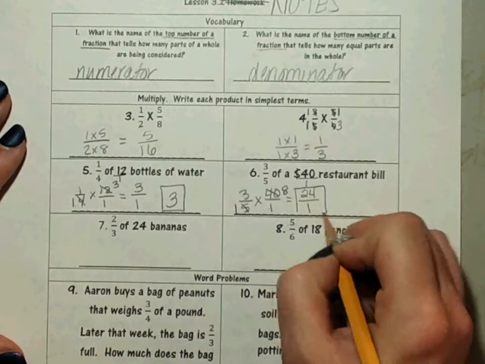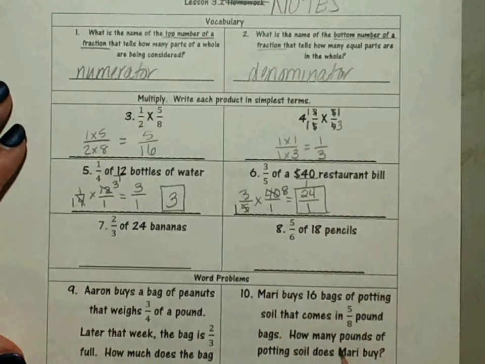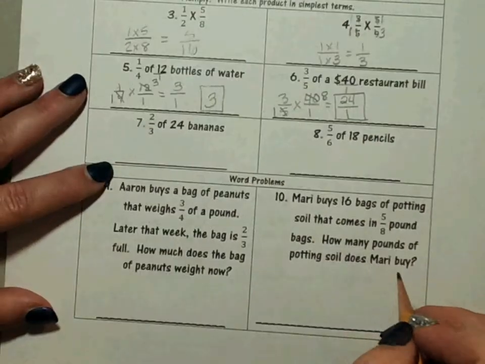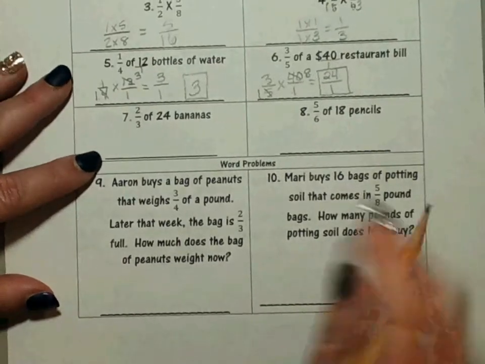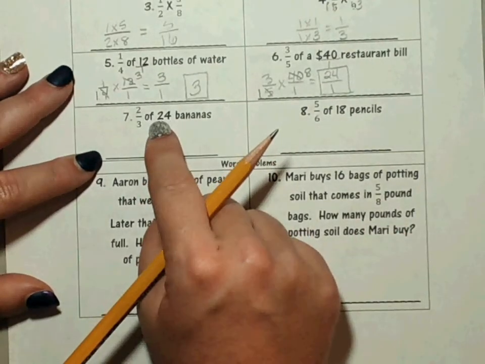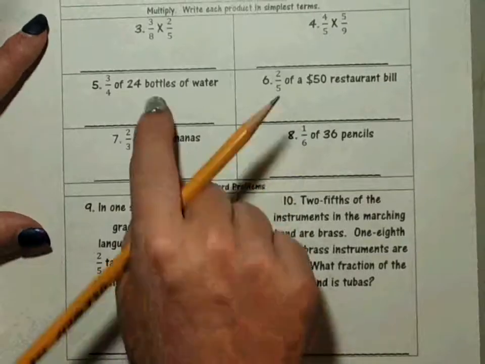Now we just multiply across. 3 times 8 is 24. 1 times 1 is 1. So 24 over 1 is your answer.